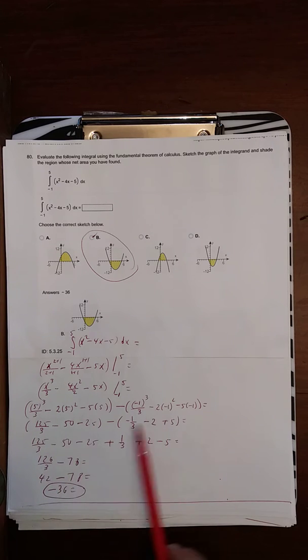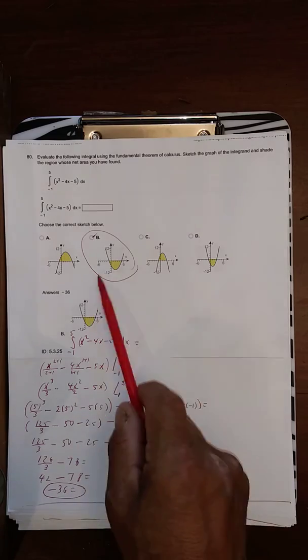These numbers and those numbers. And then we have this. Put these together. We have this over that. But you can divide 126 and 3. Yes. 42 minus that is negative 36 for the area under there.